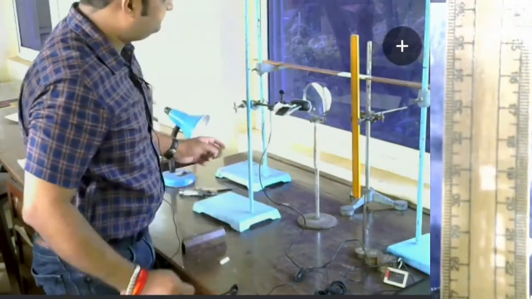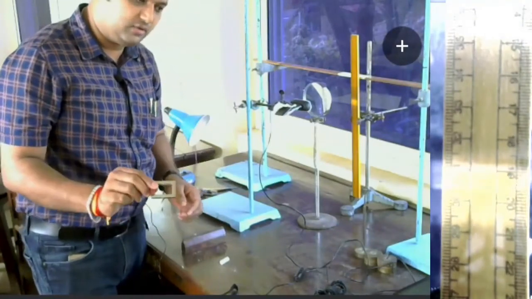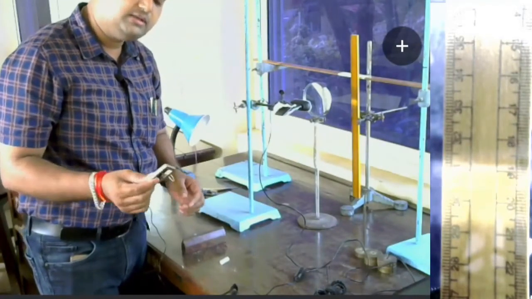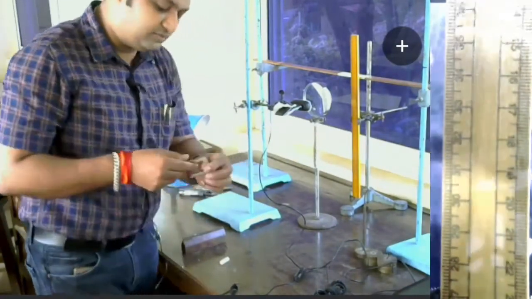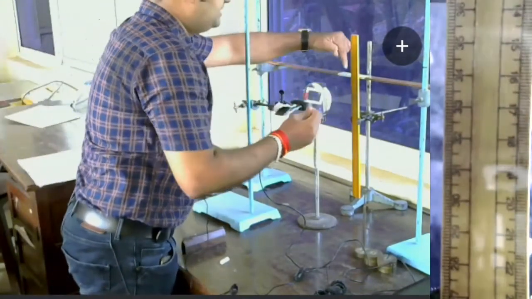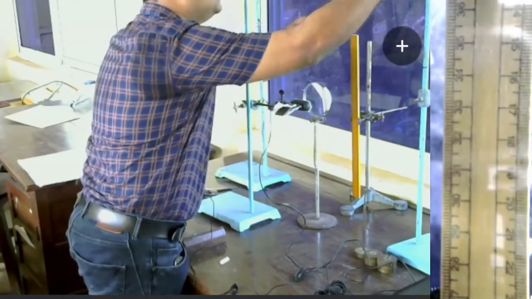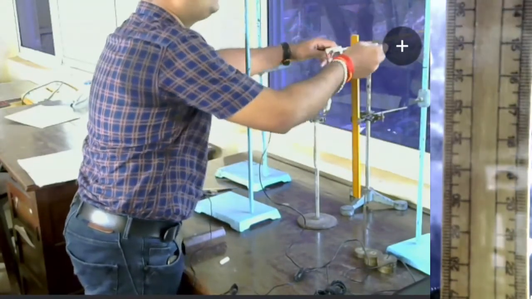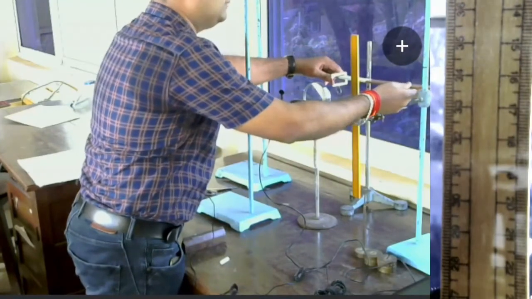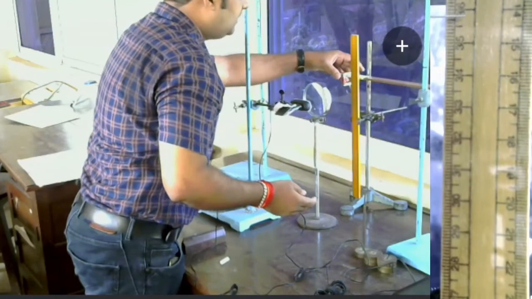Next I'll take this hanger on which the slotted weights are going to be resting. The slotted weights have a knife edge here, so that knife edge will be coming on this point where we have marked the center of mass of this particular beam. So we just bring this down, rest it at the length of 70 centimeter, and place it here. Fine.